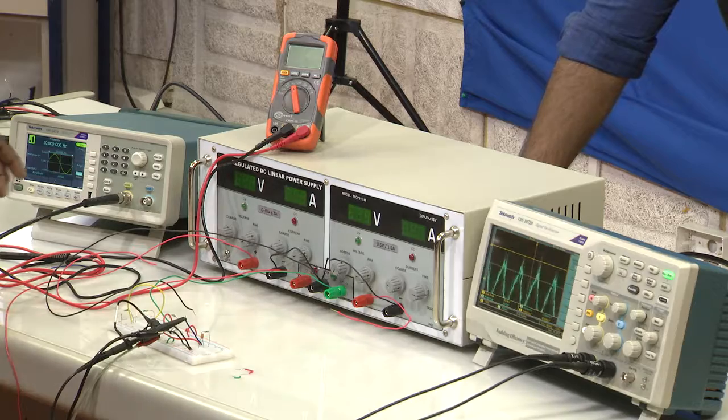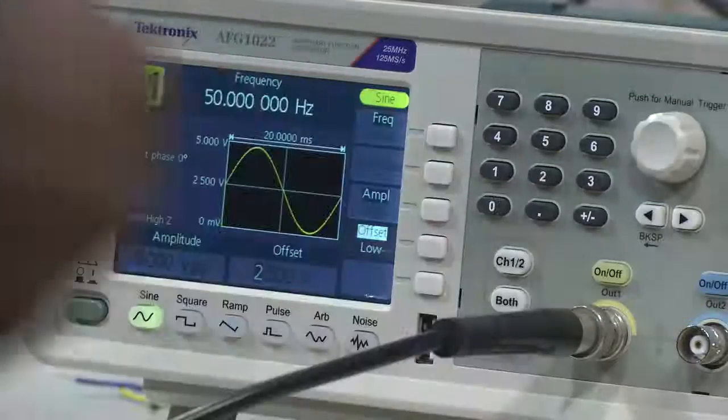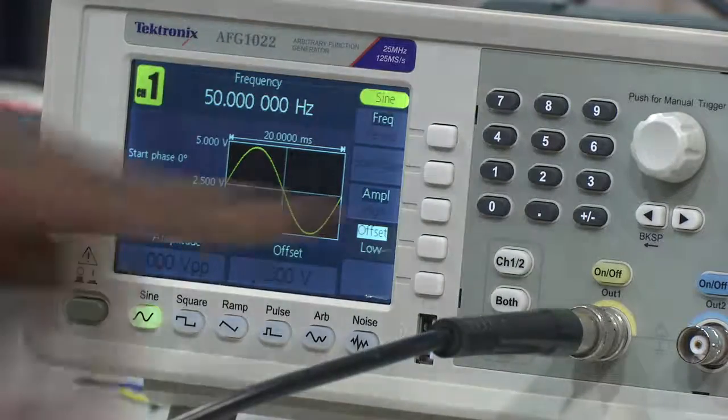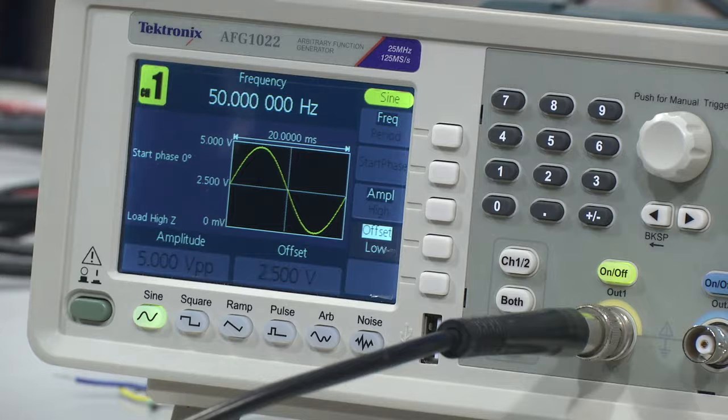Can we see the function generator please for a second. This is 50 hertz, 5 volts peak to peak.